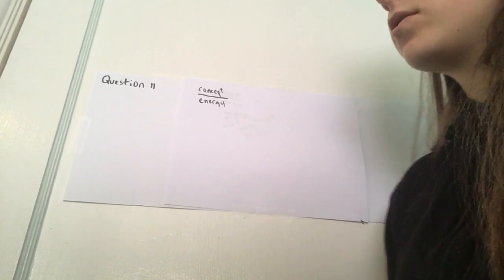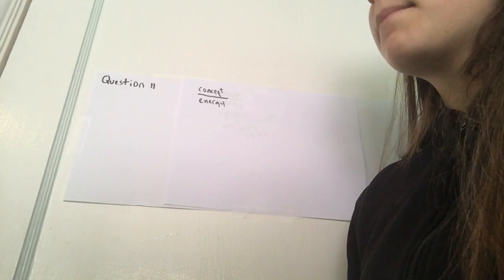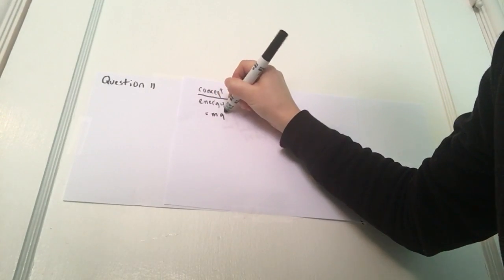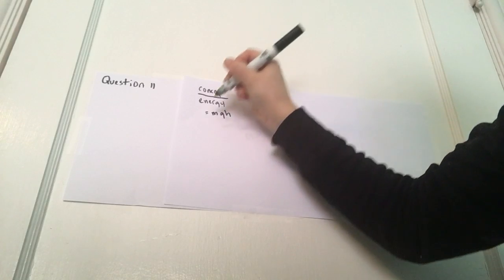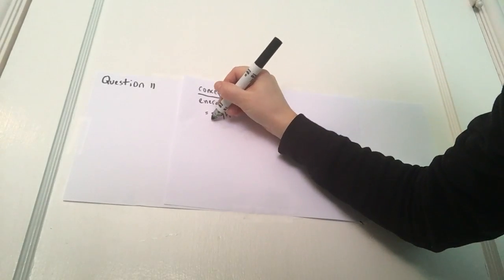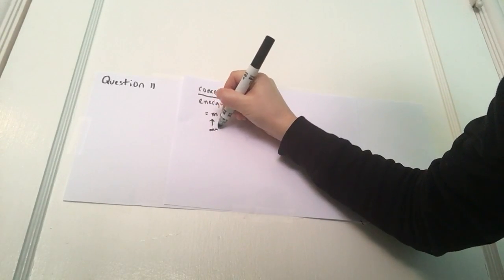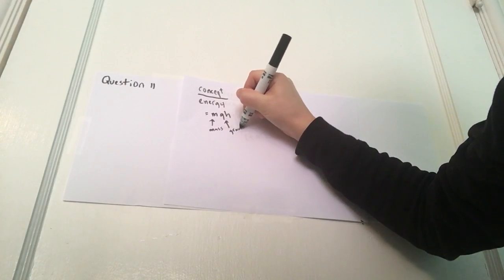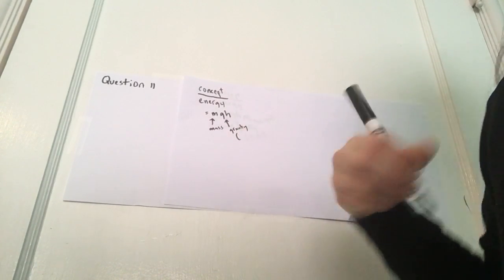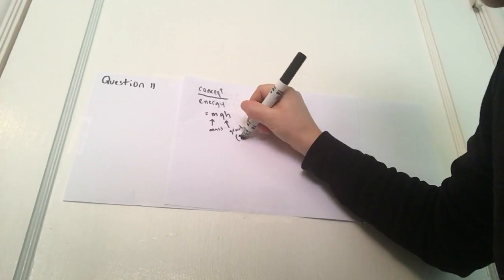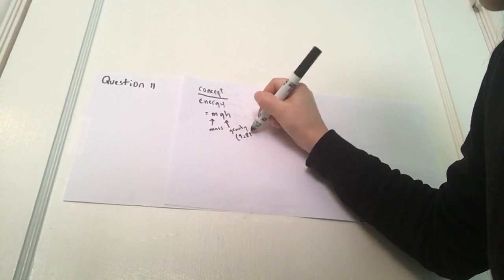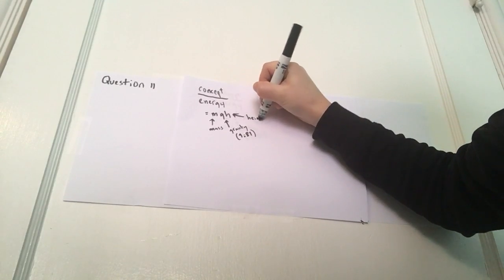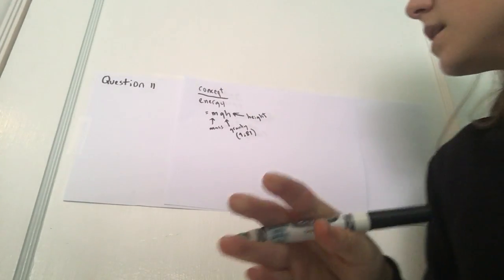So first let's define those terms. Gravitational potential energy is equal to mgh, so m times g times h. m is the mass of the object I'm dropping, g is the gravity, and whenever we are on Earth, it will always be 9.81 on Earth's surface, and h is the height from which I am dropping that object.